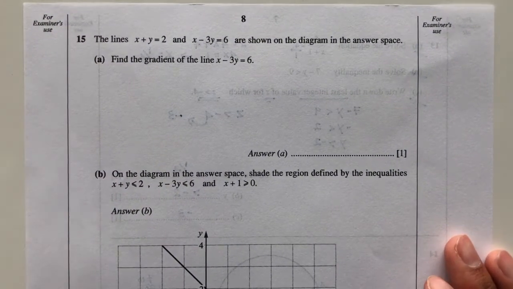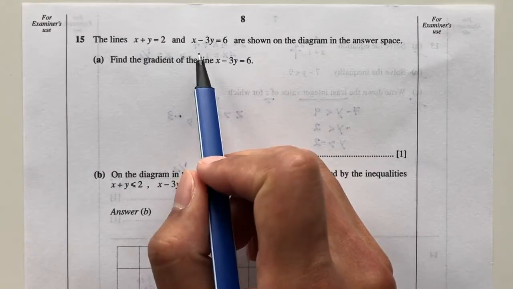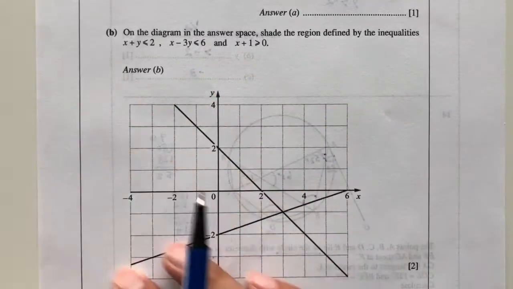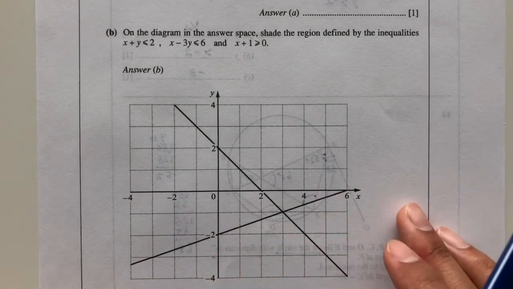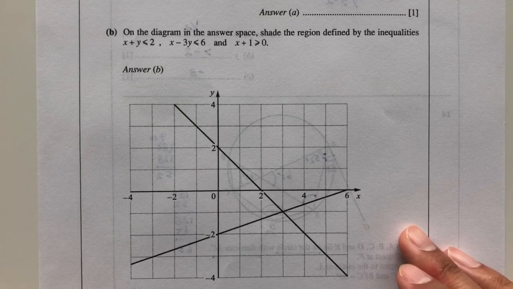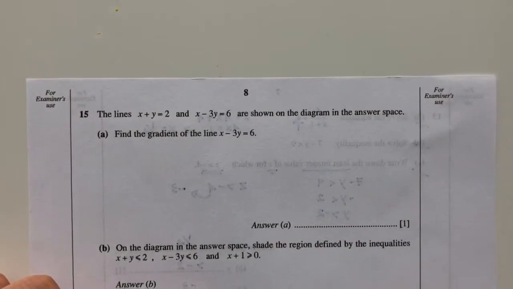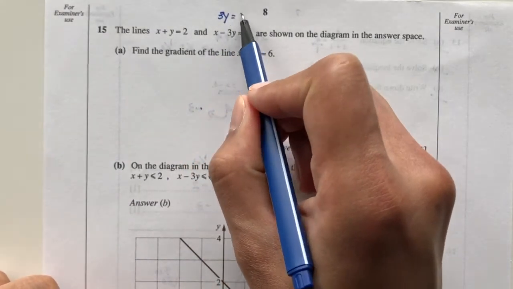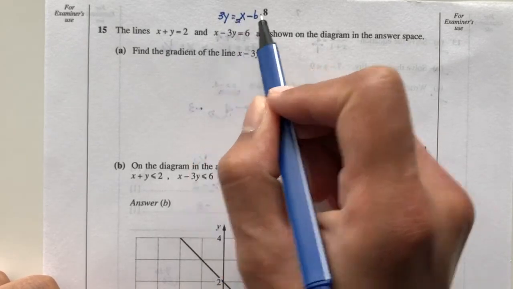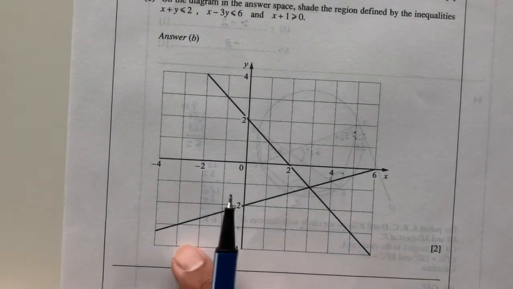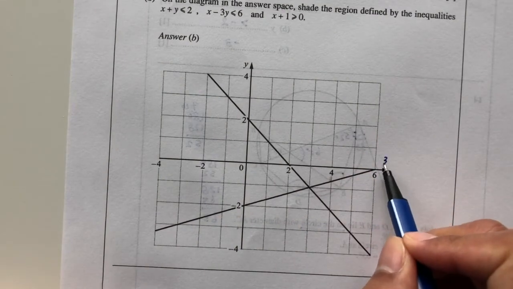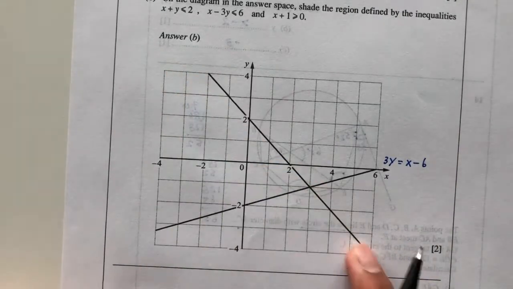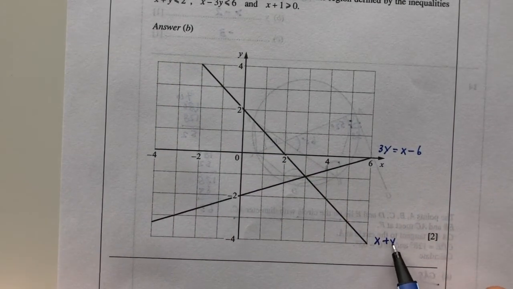Now question 15. The lines x plus y equal to 2 and x minus 3y equal to 6 are shown in the diagram in the answer space. As you can see, this is the line that is given to us. Now let's label the lines. The first line here is basically 3y equal to x minus 6. The gradient is positive, meaning the line is going up. Here we have only one line going up, which is this one. So this one is 3y equal to x minus 6, and this one will be the other one, which is x plus y equal to 2.